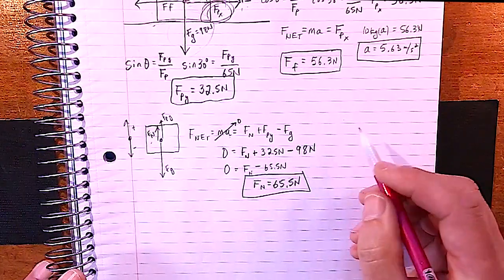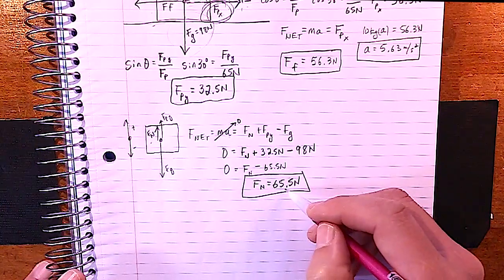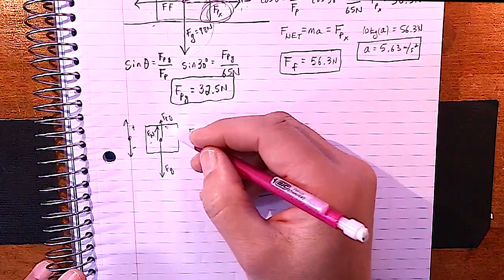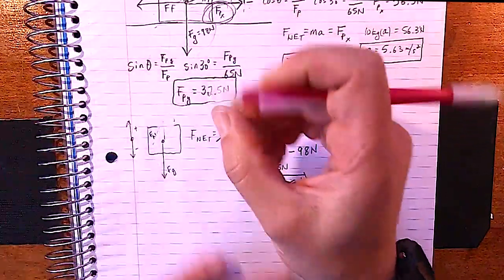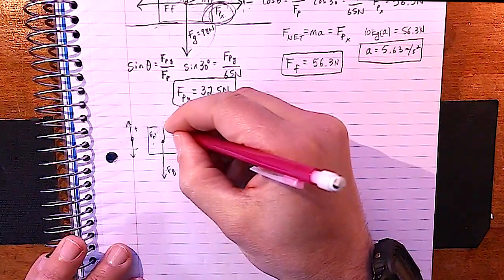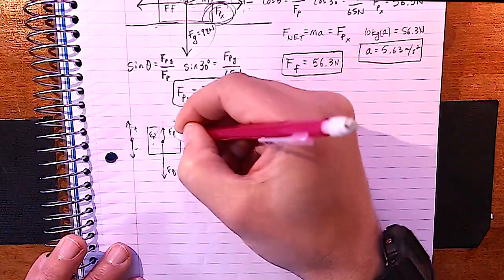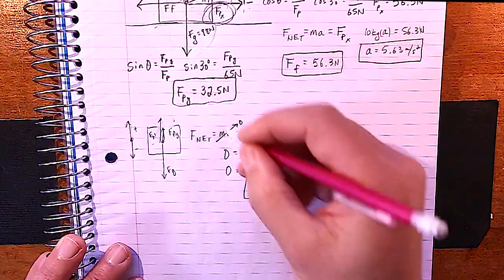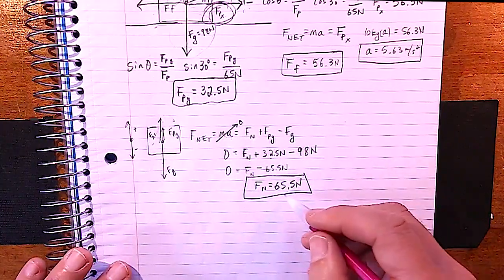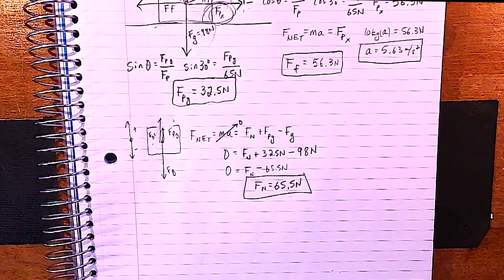Now, one last thing. Fn turned out to be larger than FPY. So our diagram would actually look like this. FPY would be shorter and Fn would be longer. But we don't know that when we first draw the diagram. We have to solve the problem to find out how big Fp is.